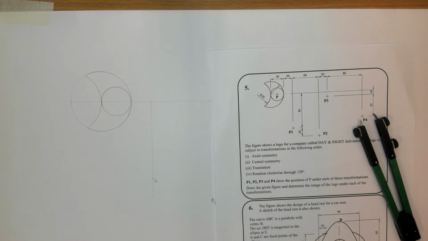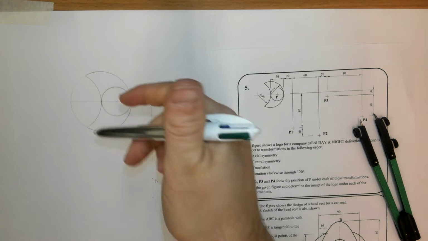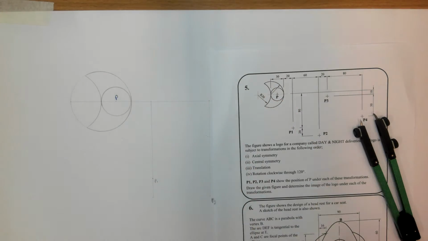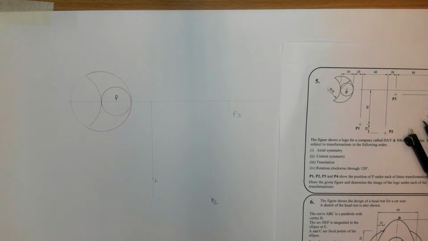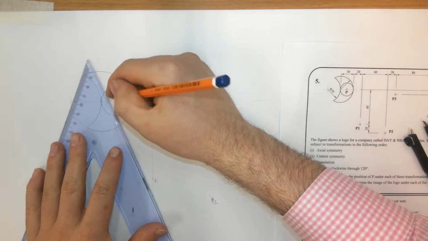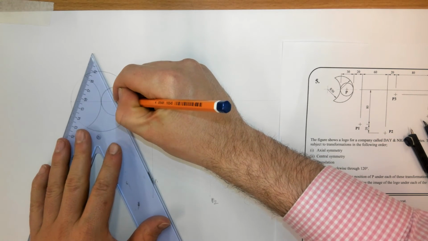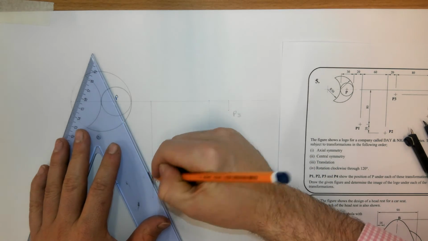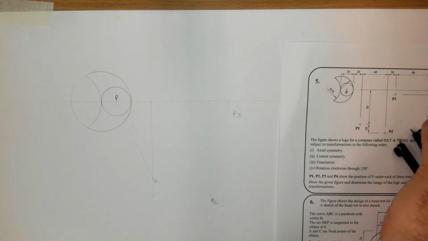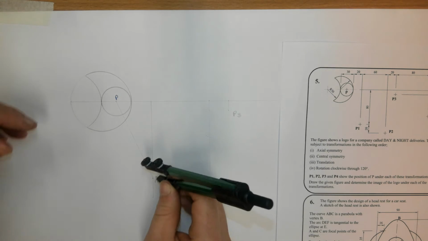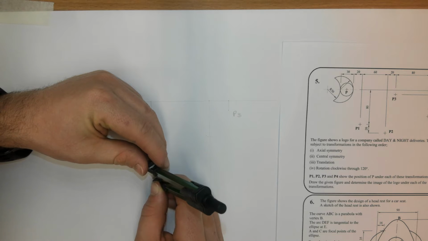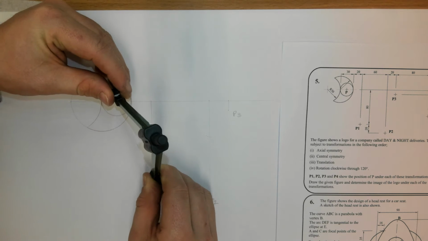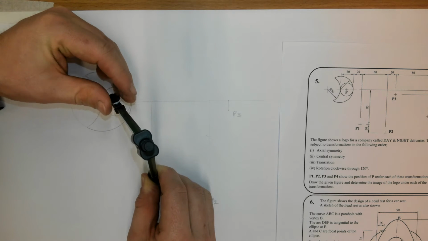Now, from P to P1, so here's P, is axial symmetry. So we're going to join P to P1. And now we have to bisect that line to get the axis. To bisect a line, the simplest way for a student to understand this is set your compass to the length of the line.